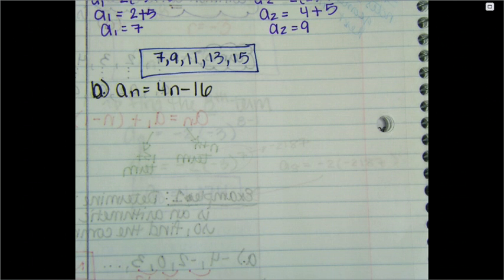Okay, ready? Third type of example. We're going to do multi-step here. Ready? Identify if it's arithmetic.